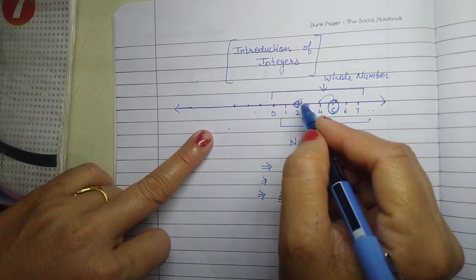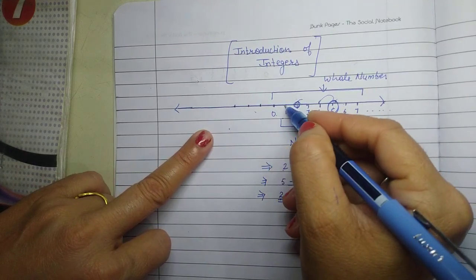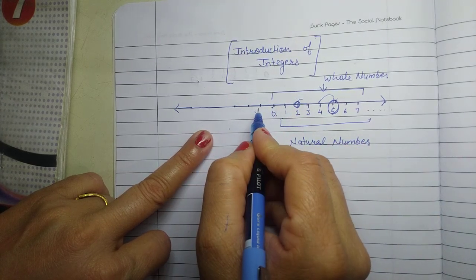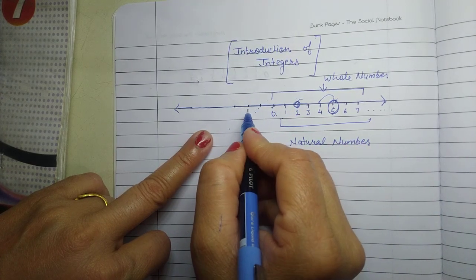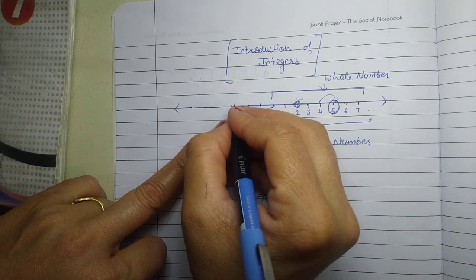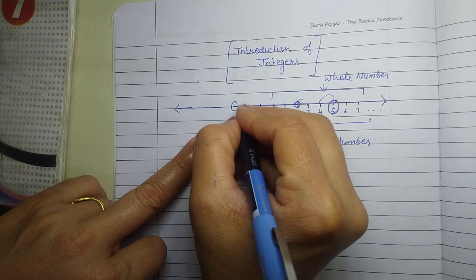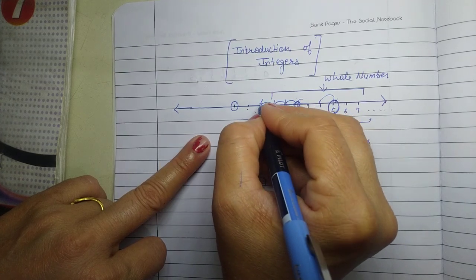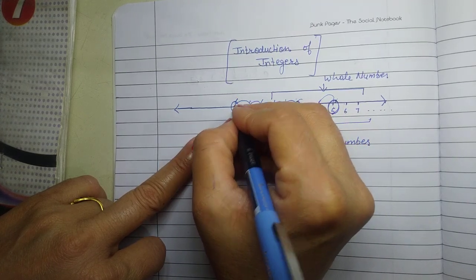So when we take the first step, I reach 1, second step 0, third step the first sign, fourth step the second one, and the last, 5th step, on this one. If I take 5 steps from 0, I reach this side.